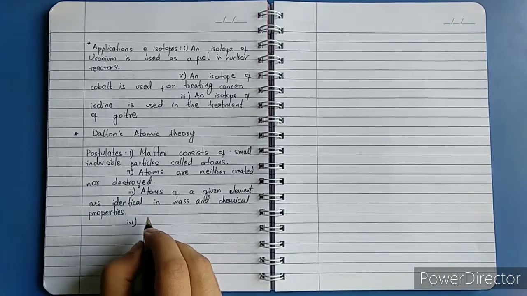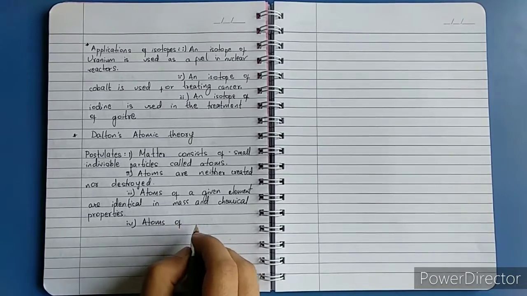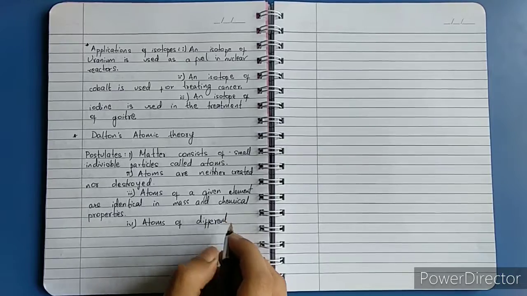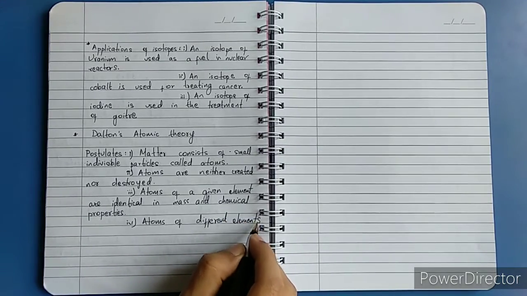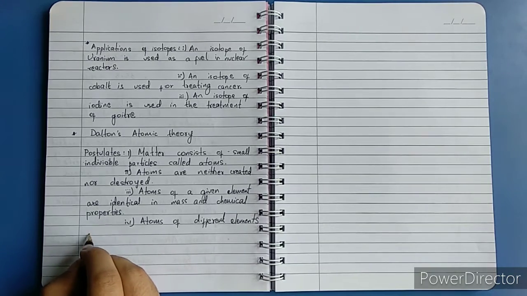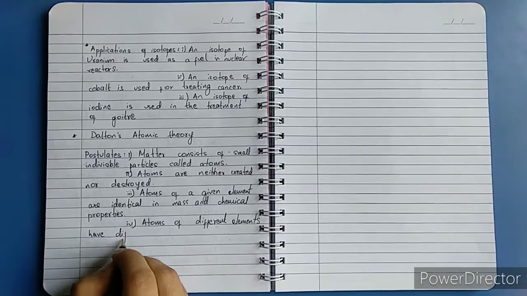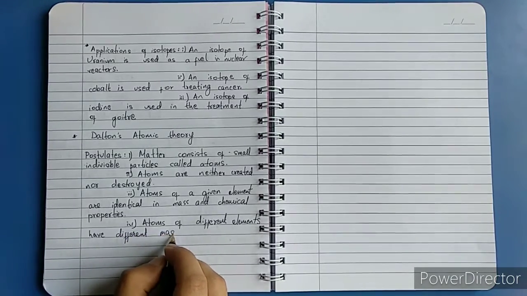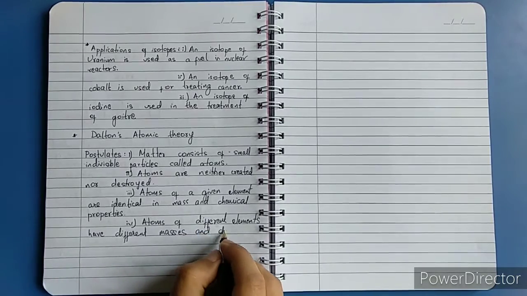Fourth, atoms of different elements have different masses and different chemical properties.